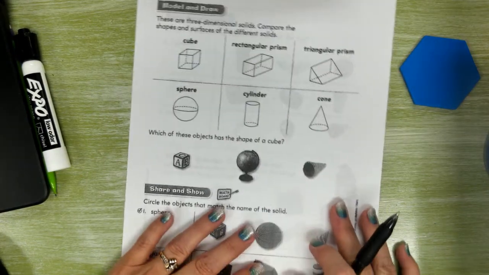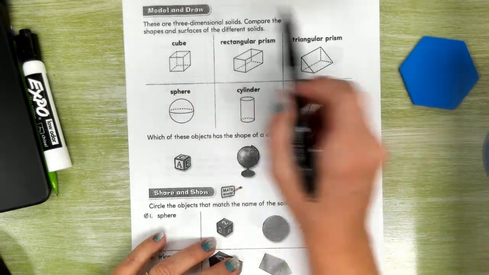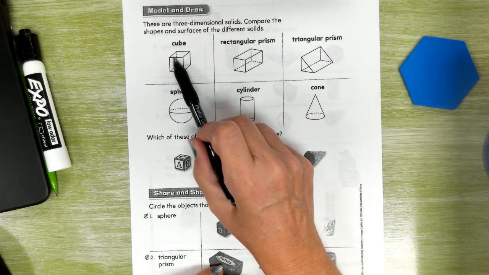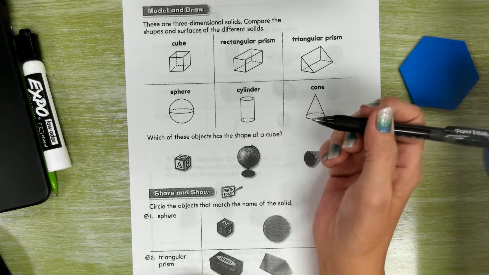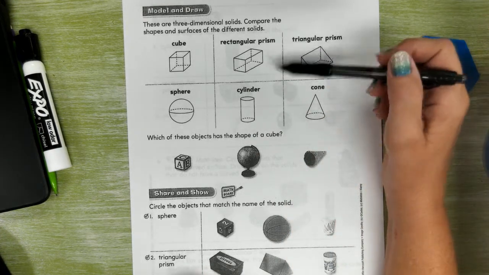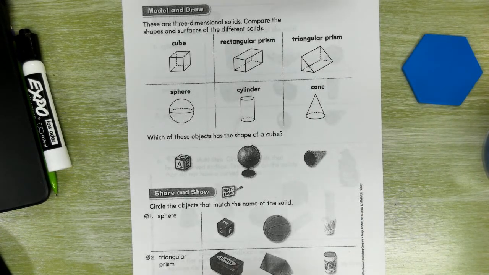These are three-dimensional solids. Compare the shapes and surfaces of the different solids. So we see this cube. And they're not that hard to draw, but they're really confusing if you've never done it before. A rectangular prism.